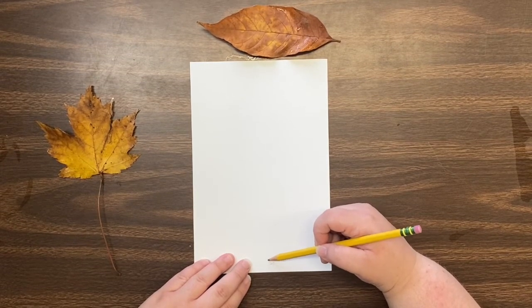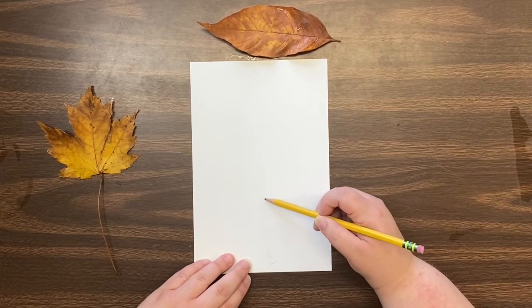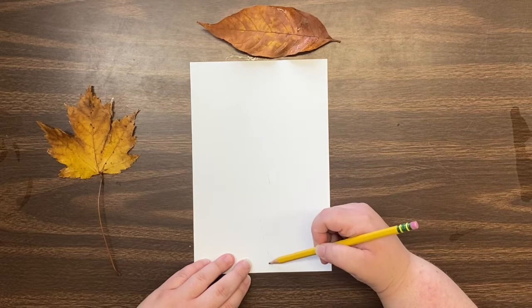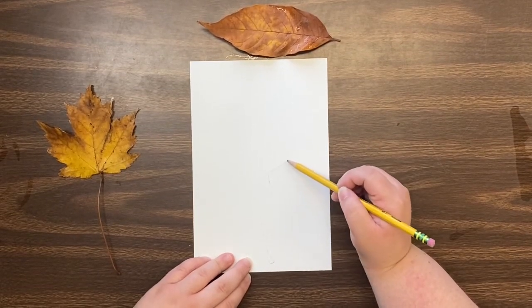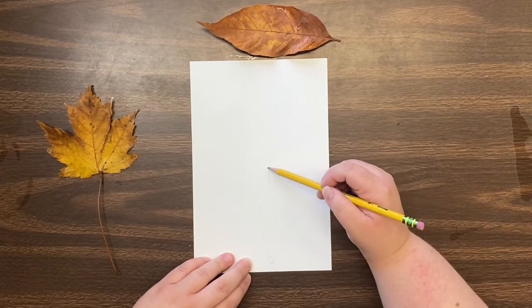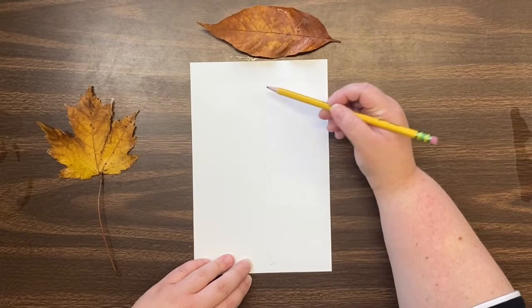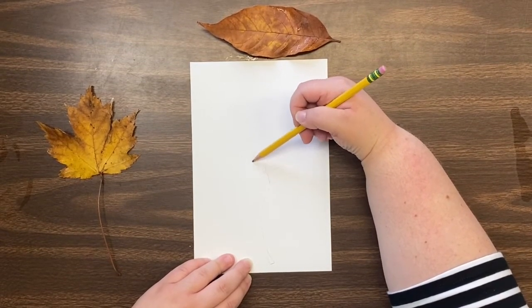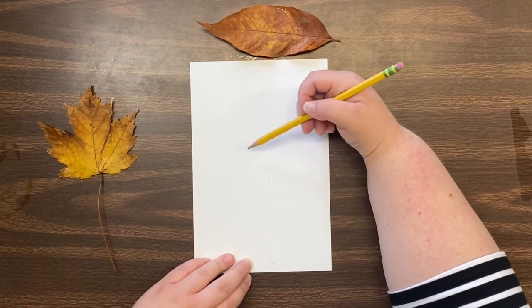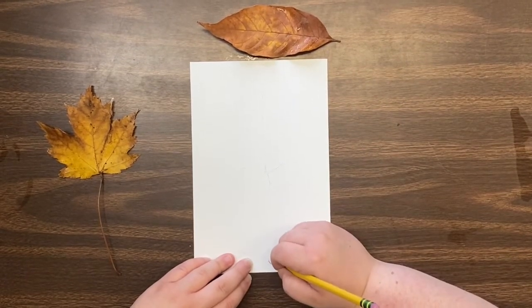So what I'm doing first is a really, really light pencil sketch, you might not even be able to see it too well, that is just going to tell me how big my leaf is going to be on my paper. So I'm planning out really, really lightly where my leaf is going to be on my paper. You might not be able to see my pencil marks, but you can see my pencil moving on my paper. So you can probably imagine where those marks are if you can't see them.